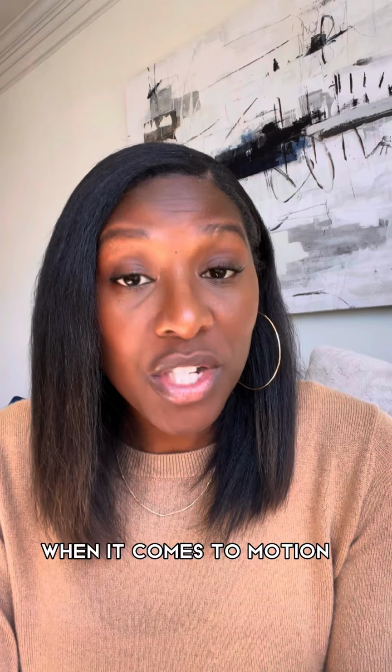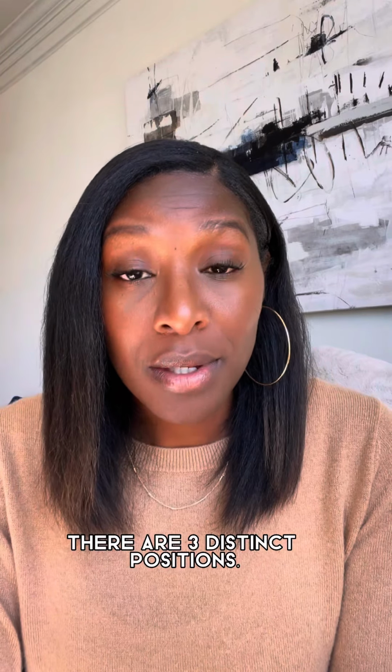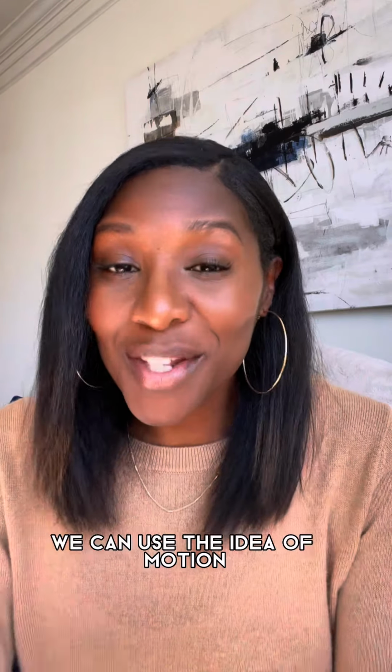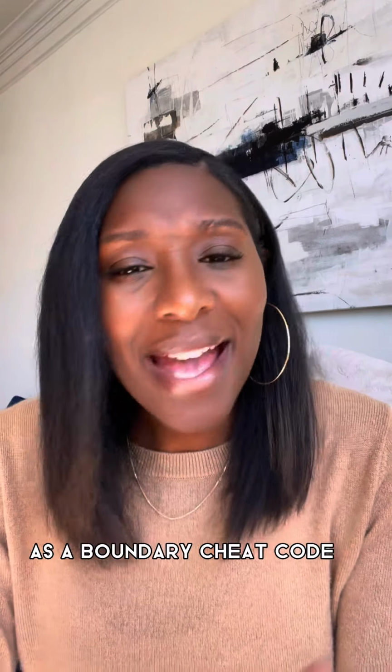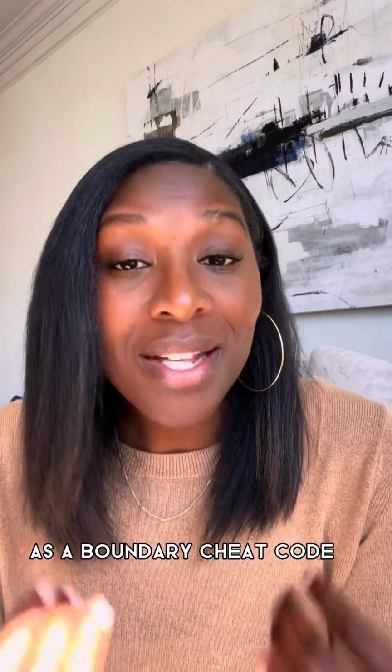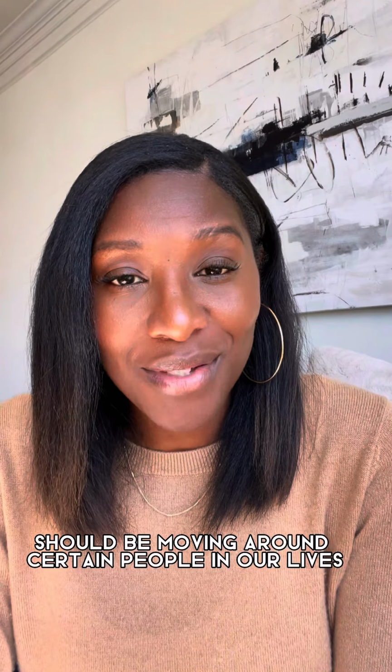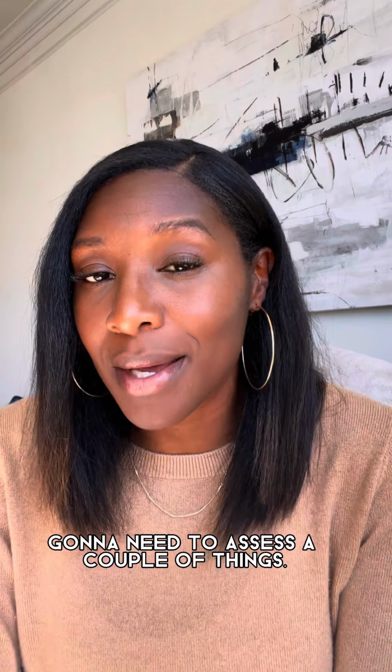When it comes to motion, there are 3 distinct positions: movement forward, backwards, and at rest, staying still. We can use the idea of motion as a boundary cheat code to help us determine how we should be moving around certain people in our lives. To do this, you're going to need to assess a couple of things.